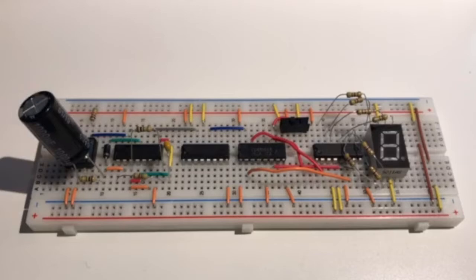In this video, I'll provide a working example of my counting circuit prototype in PCB, as well as an explanation of how the circuit works.